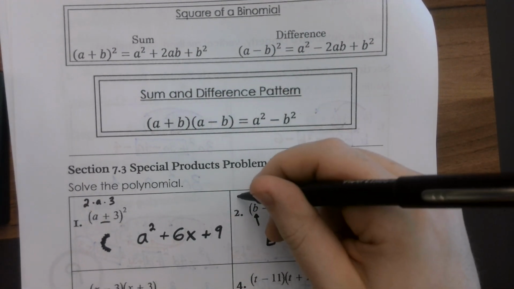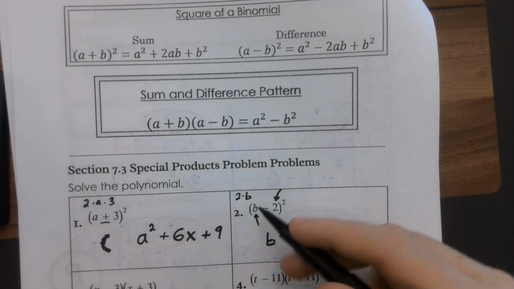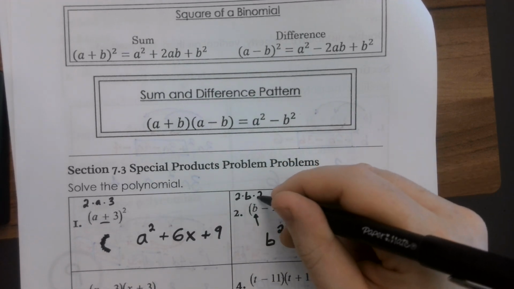The middle term is 2 times a, in this case it's the letter b, that's confusing, times 2.